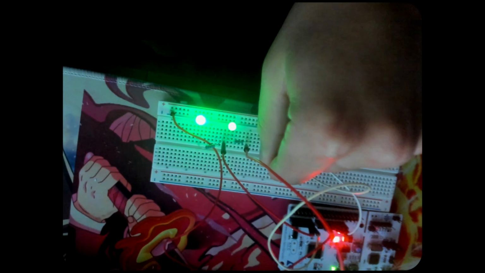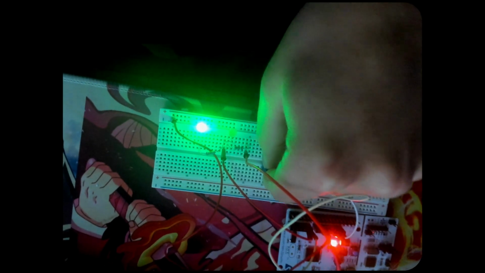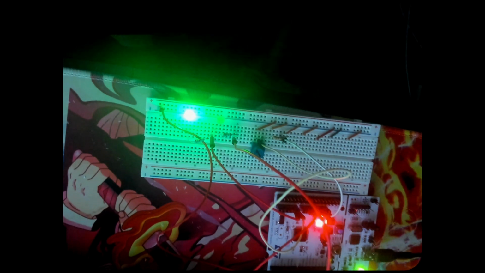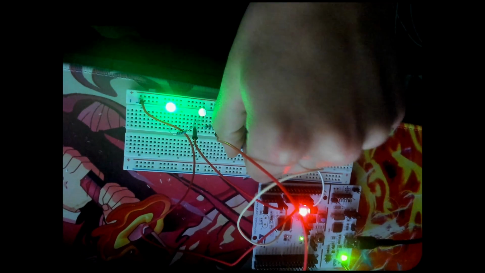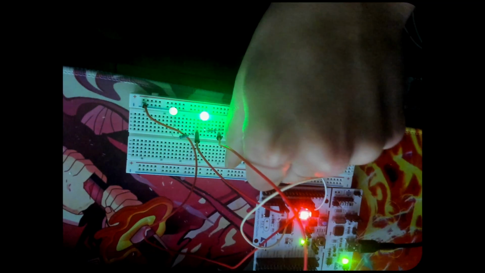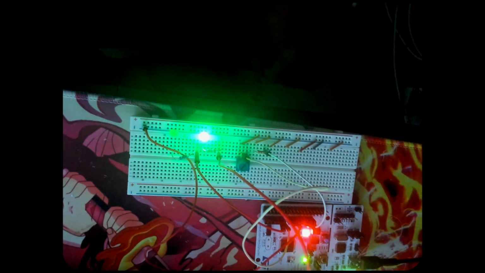If I turn it toward 100%, let me change my hands so you can see that. If I turn it to one side, one gets brighter and the other gets dimmer, so one is completely off and the other one is on. If I change it to the other side, we'll do the same function but the other way.